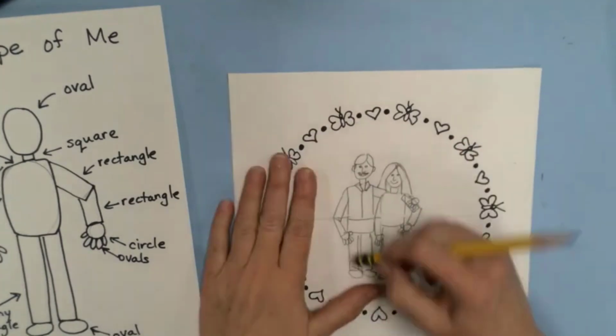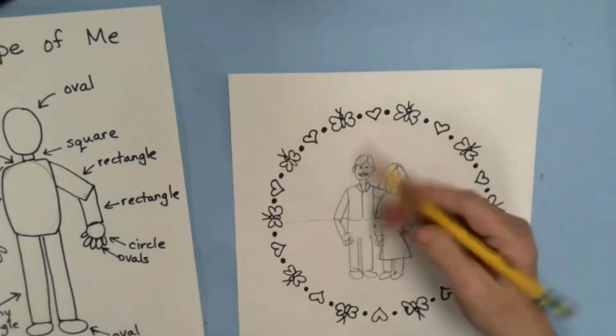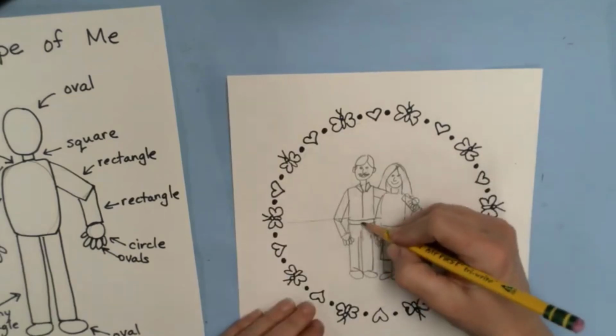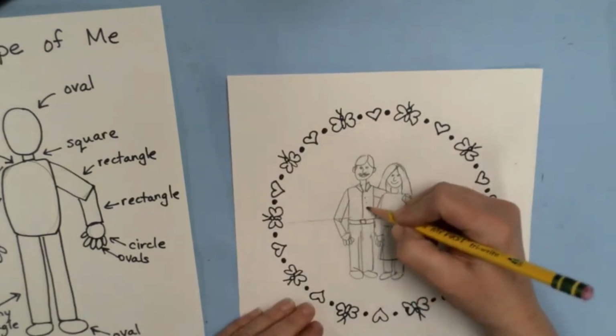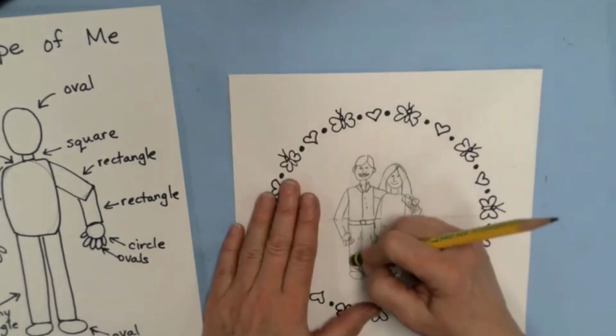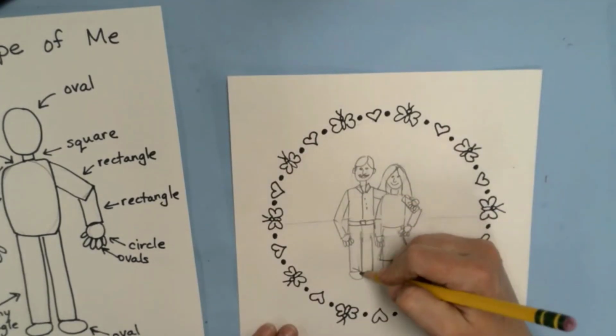And his pants actually come up to about here. So I'm going to raise that up a little bit. You just make it look how you think it looks when you see your parents, or your family, or your brothers or sisters. You're going to add everybody that lives in your house.